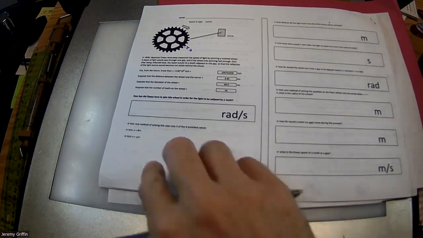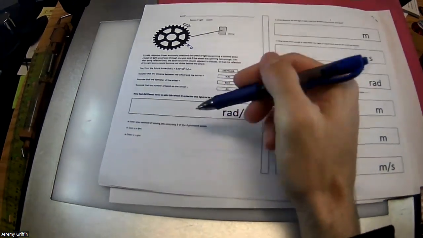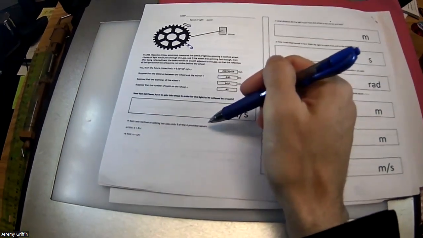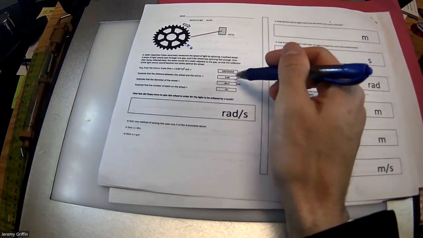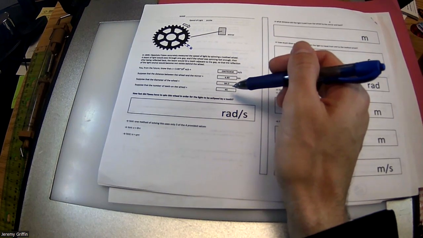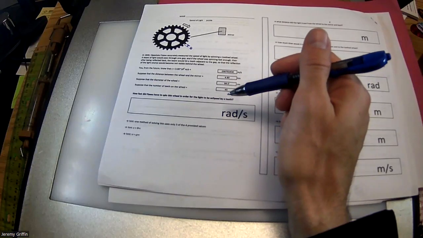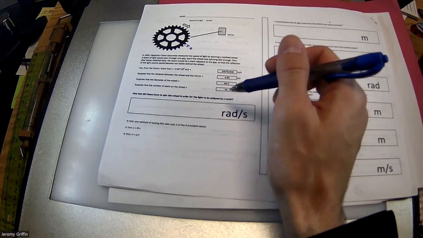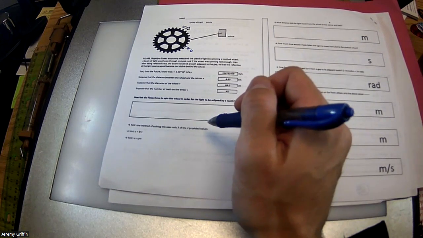So, first hint, one method of solving uses only 3 of the 4 provided values. So see, I gave you these 4 values I just told you about. Turns out you really only need 3 of those to solve this question. One of them ends up canceling out, although depending on how you go about it. So just an idea right there. There are a little bit different ways to go about solving this problem.